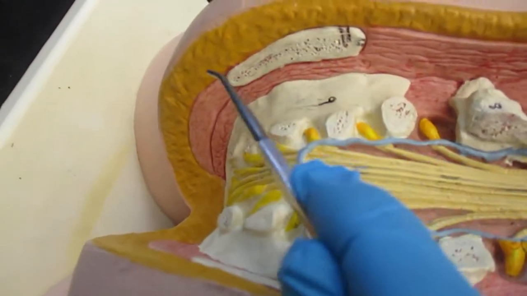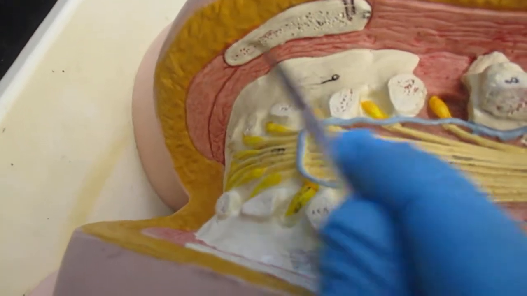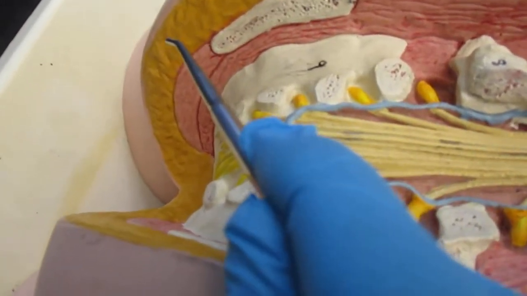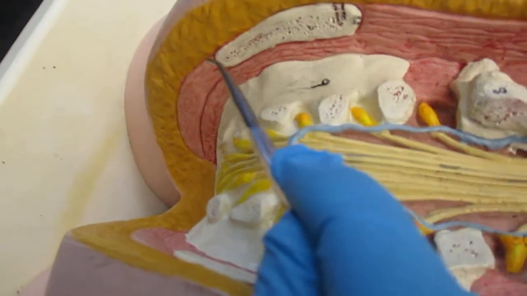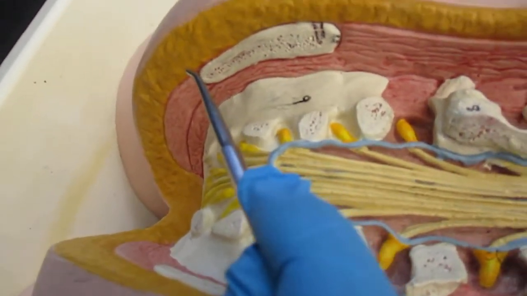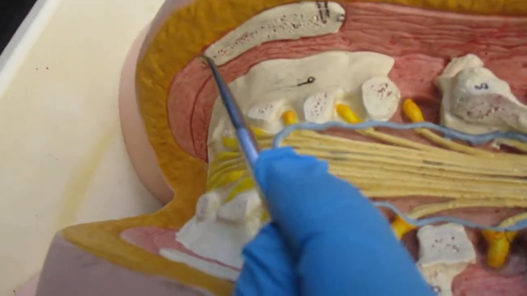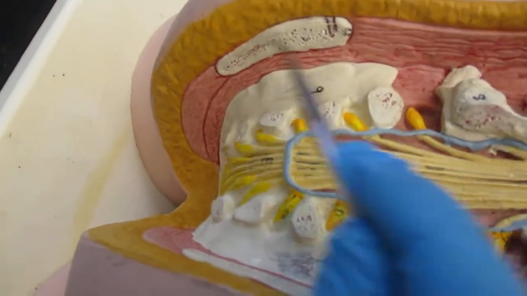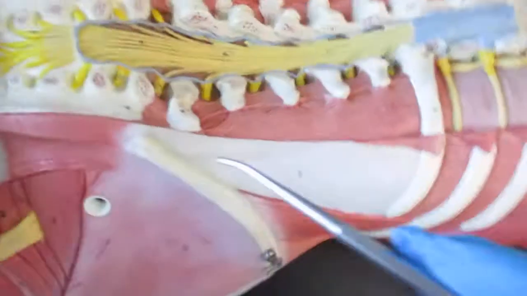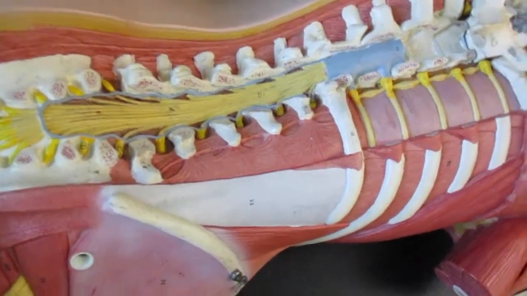Because there's two types of models in here. All these are by 3B Scientific, but that muscle model over there is a little bit different, showing you the iliac crest. So this is the iliac crest, and this would be the iliac crest.